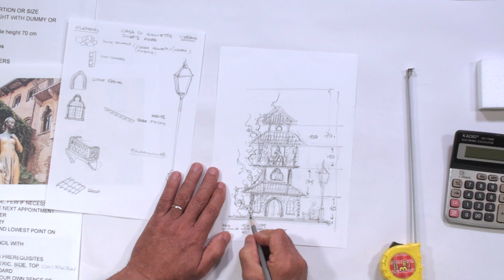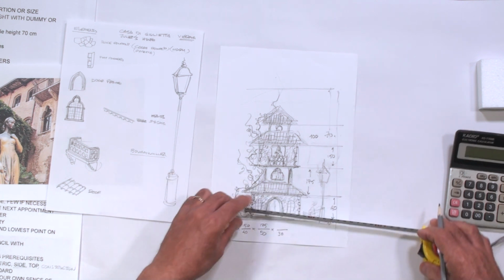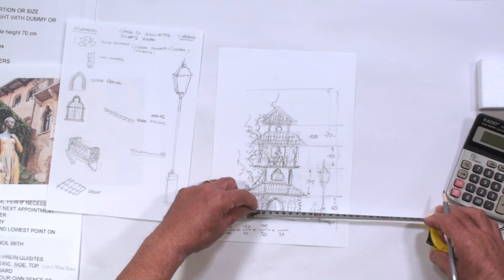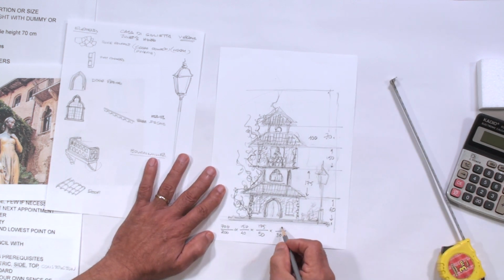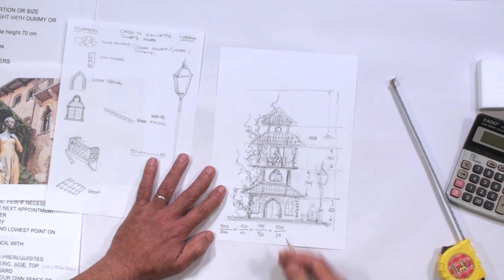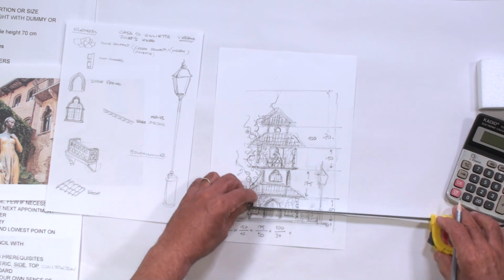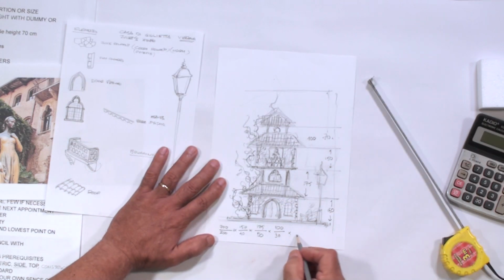I'm guessing that will be around 75 millimeters. So this is 100. And then if we talk about the widths, that is the 700.